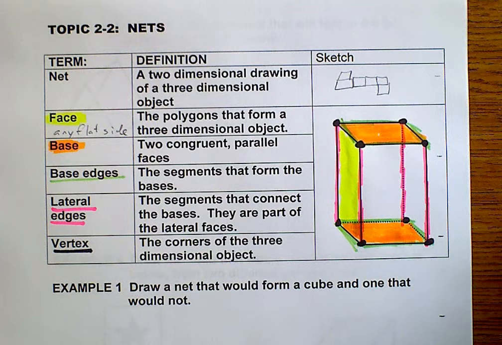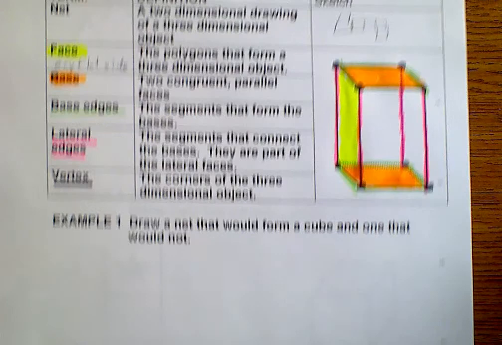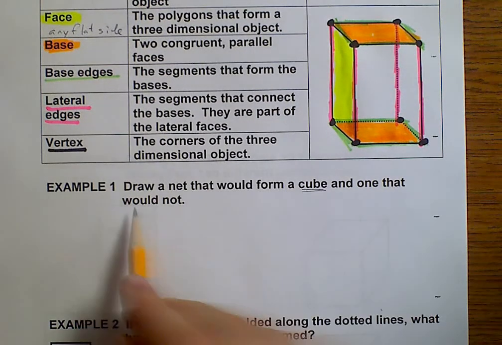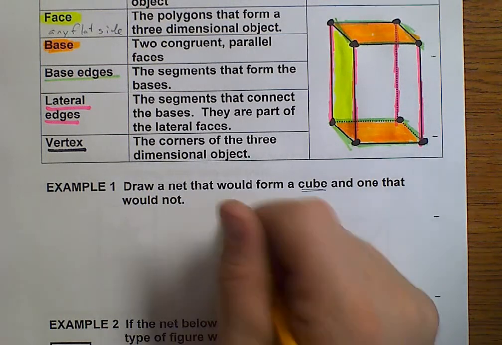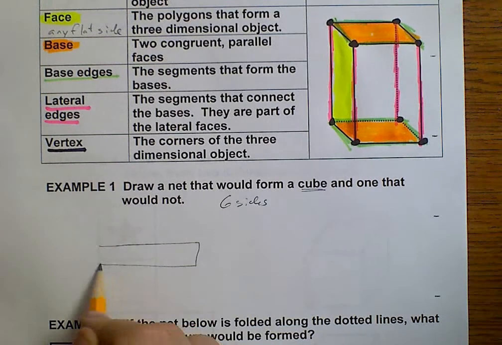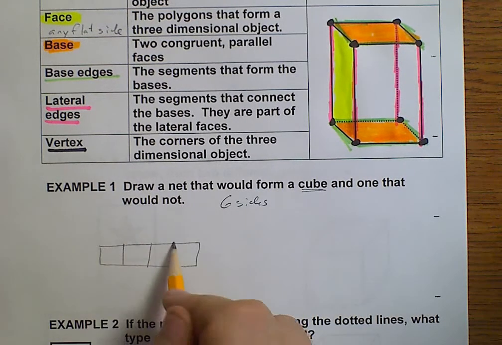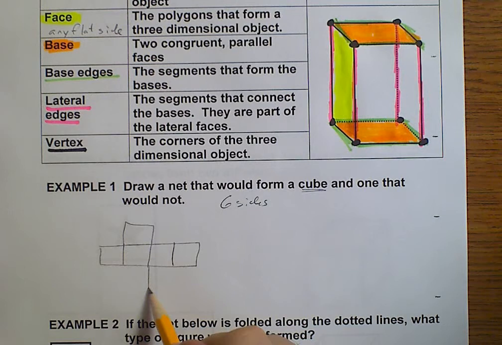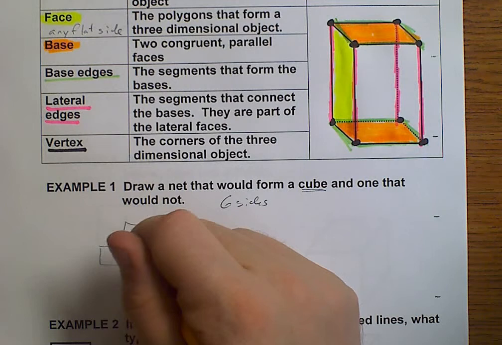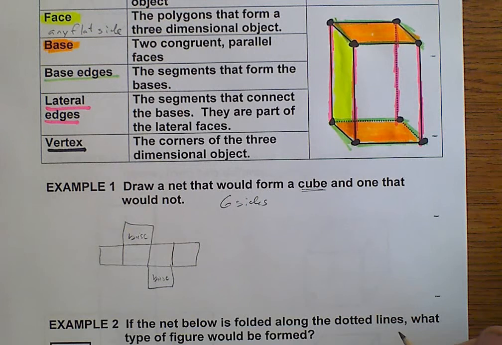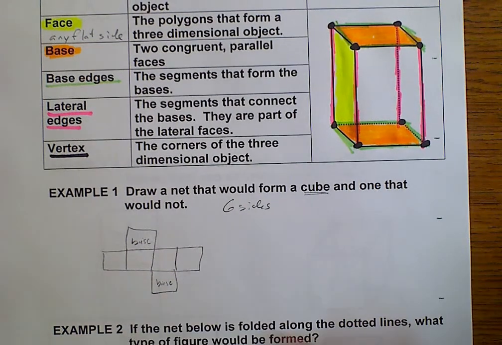Let's go ahead and take a look at example number 1. We're going to draw a net. And so to draw our net, we want to draw a net of a cube, one that would make a cube and one that would not. So a cube has 6 sides. And so I need to draw 4 squares that make up the sides, and then I can draw 2 squares to be the top and bottom. So these are the 4 sides. This is one base. This is the other base. Okay? And these are my lateral sides, and they will all fold together to make a cube.